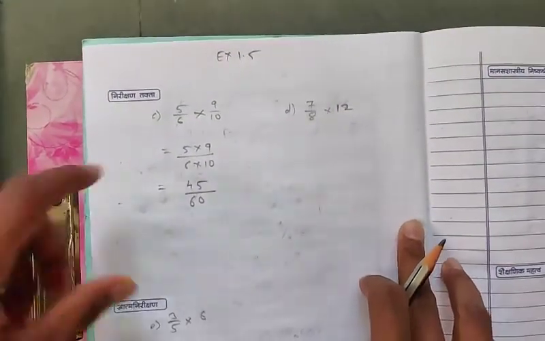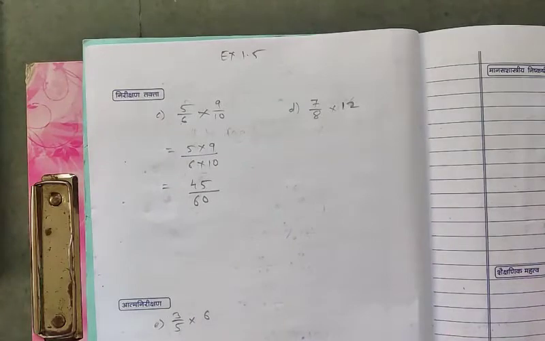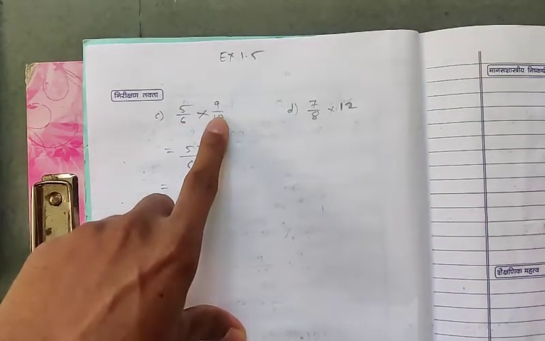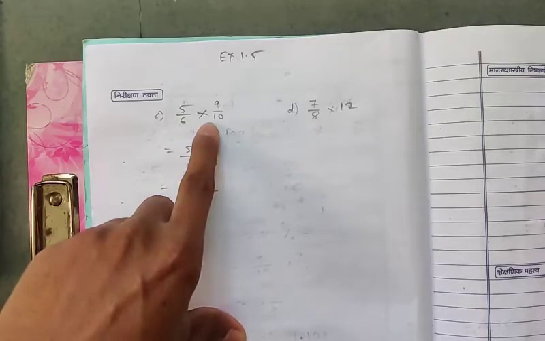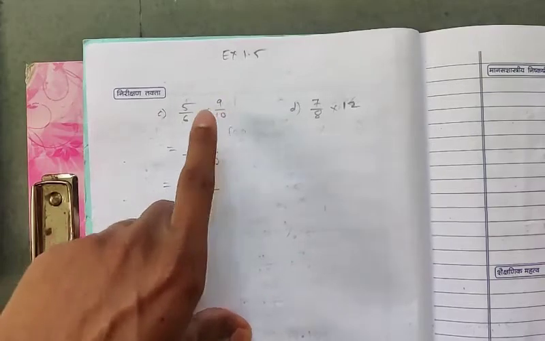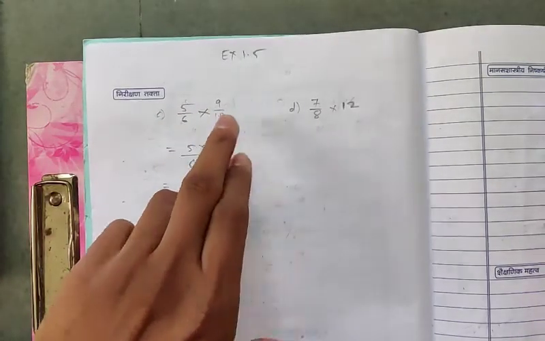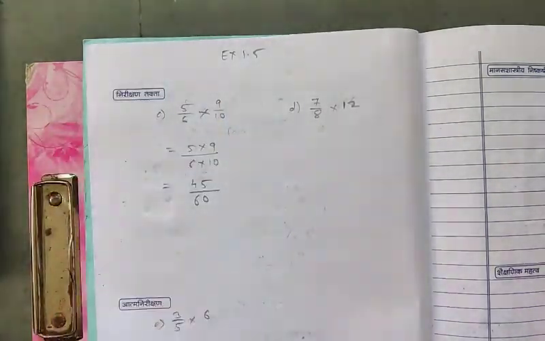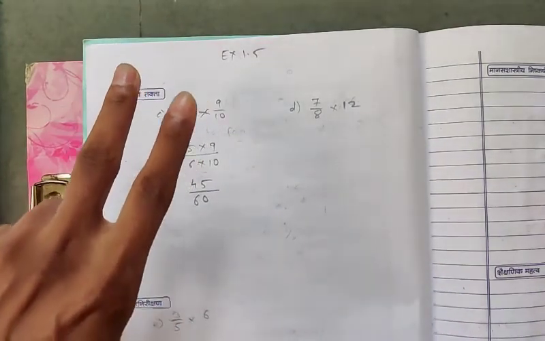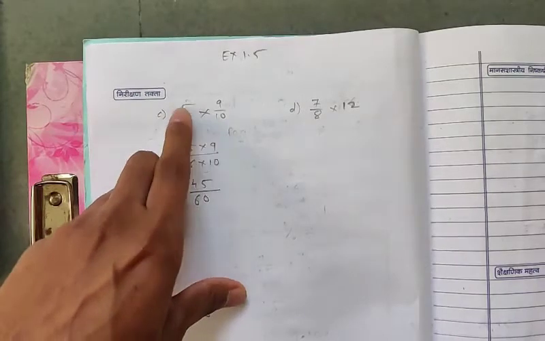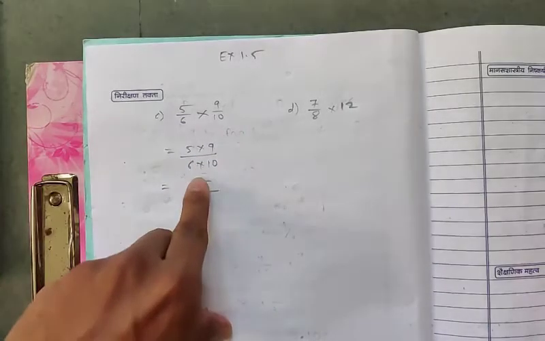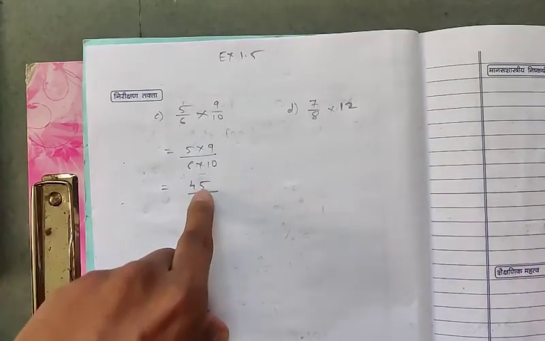I have taken example number C here. What is this example? 5 upon 6 multiplied by 9 upon 10. In multiplication, what we have to do? You just have to multiply numerator with numerator and denominator with denominator. Here denominators are different, but you don't have to find the LCM. You find the LCM of denominators in addition and subtraction only. When multiplication is there, you just multiply 5 by 9 and 6 by 10.